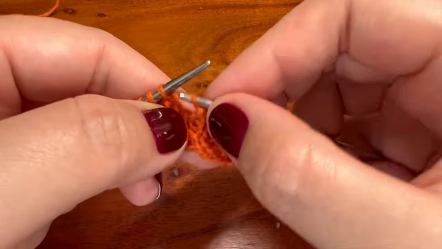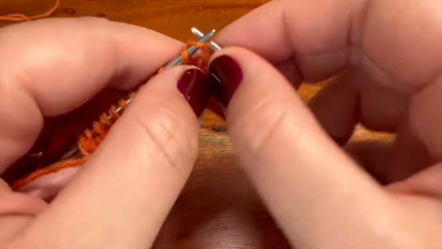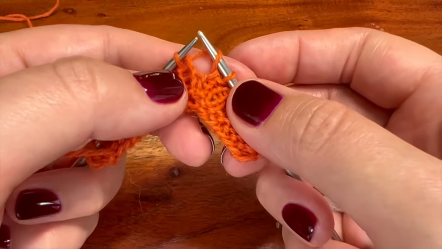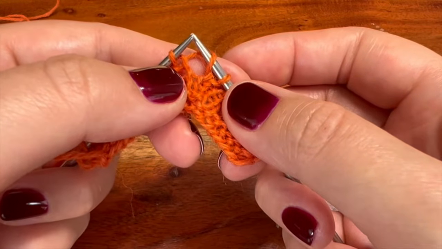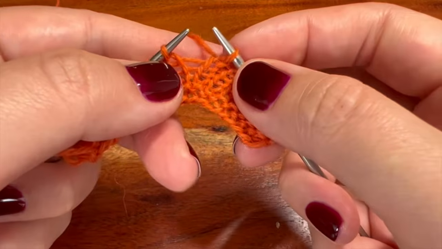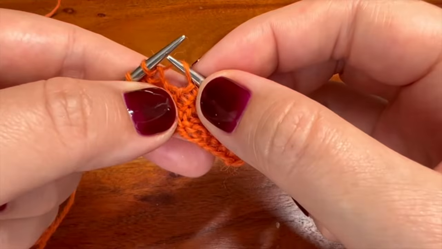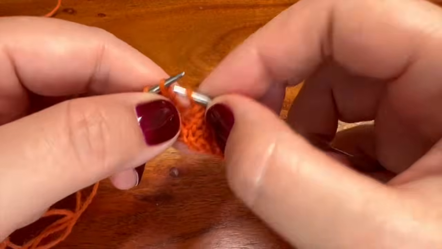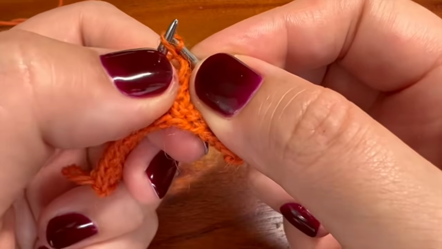So we grab this stitch. Now what happens if we don't twist it, if we just knit it? We create a hole. It's okay if you need that for a purpose, if you make an open work sweater, but what if you don't? Then you need to twist this little stitch. And again, there are 2 ways of twisting it. This is the first one.